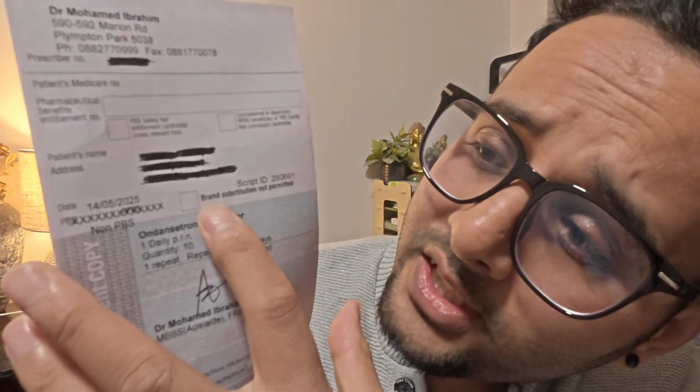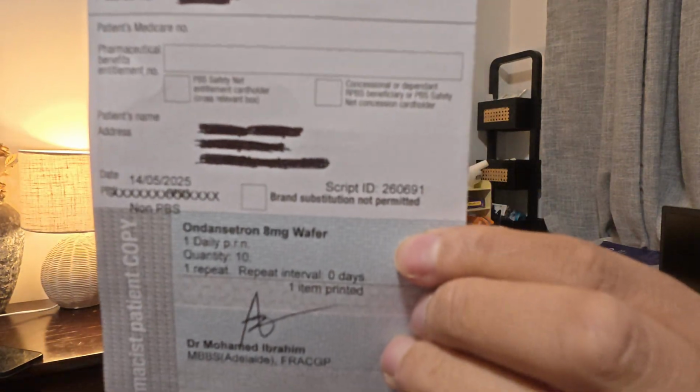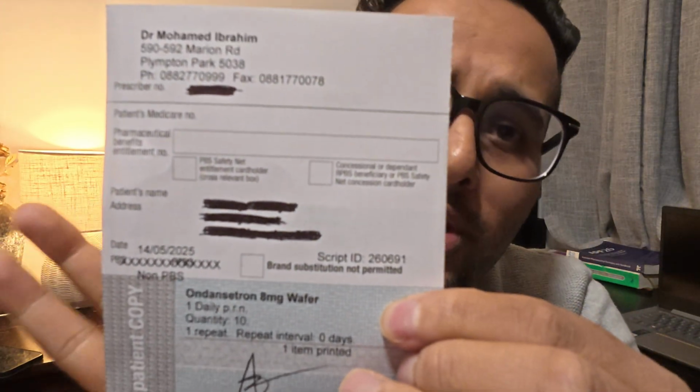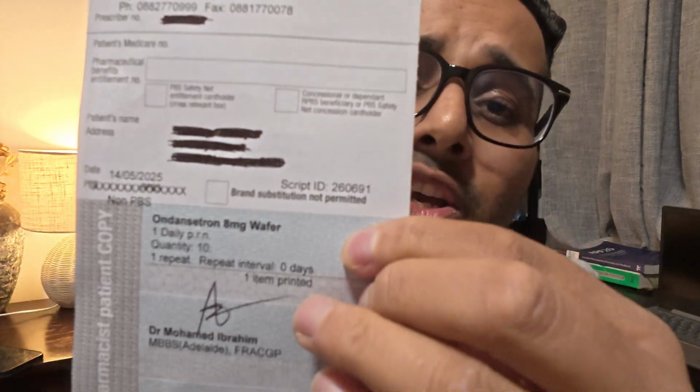Okay, and moving downward, at the bottom you can see the box saying brand substitution not permitted. That means if the doctor has highlighted or crossed that one, that means if the doctor has written a particular brand, otherwise the doctor has written a medication with a brand, you can't change to another brand until and unless it is approved by the patient. You can get the thought of the patient, but best is if it is crossed.